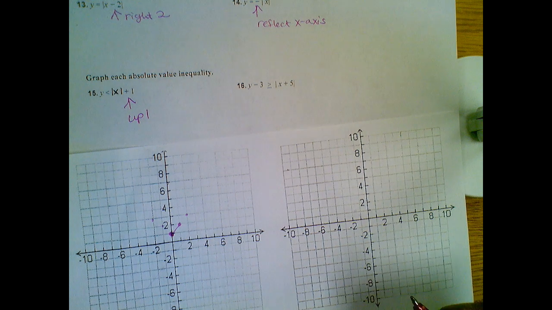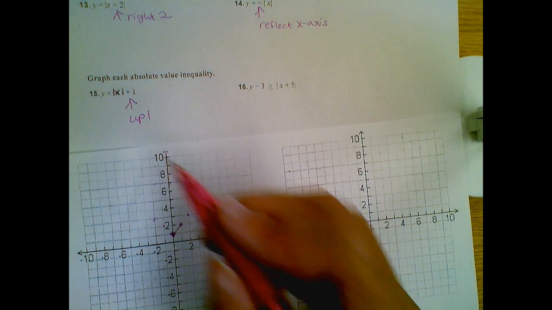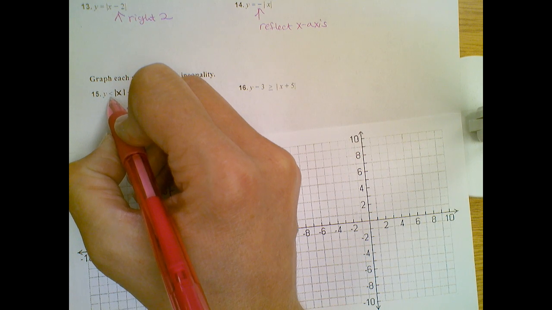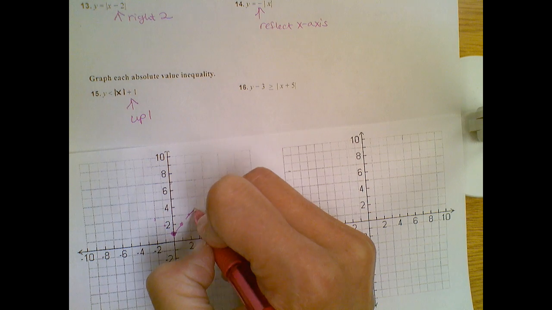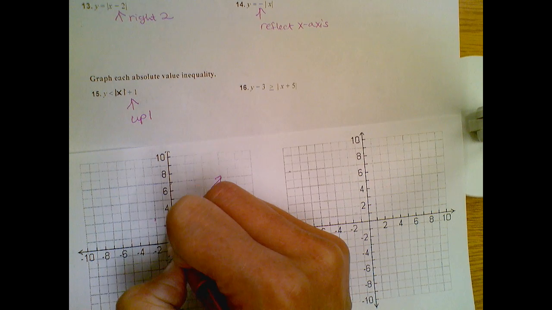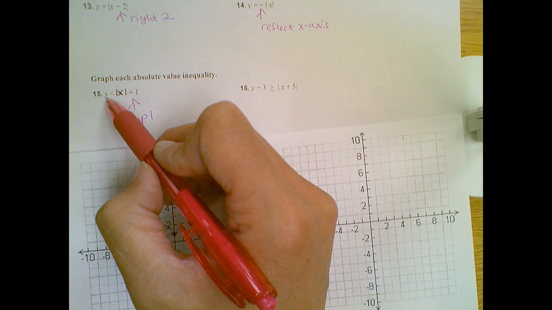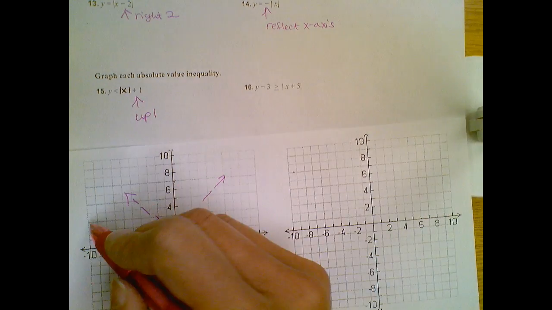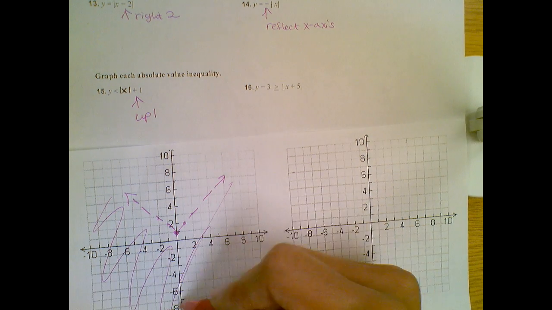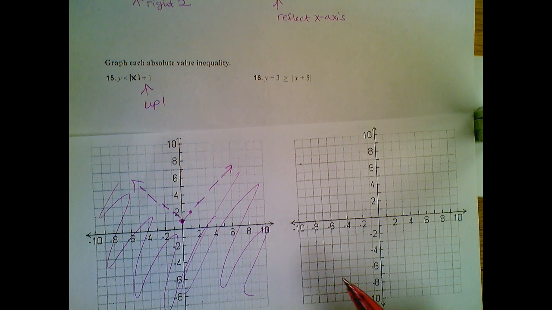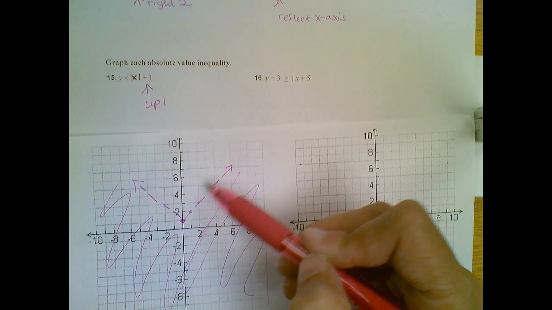And then we have to look to see whether it's dotted or a solid line. There's no bar underneath of this inequality, it's just less than. So we know it's going to be a dotted line. If it was less than or equal to, we would have a solid line. And then everything less than is a solution, so we're going to shade everything less than. So everything below it. If it's a greater than sign, we're going to shade everything above that line.